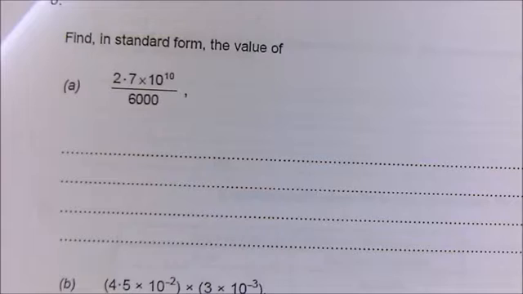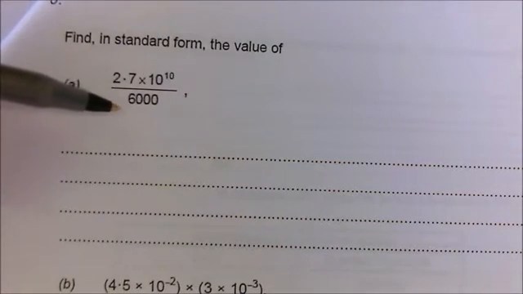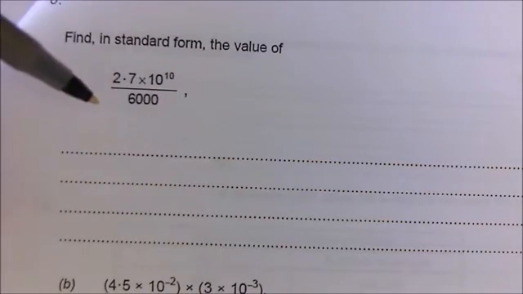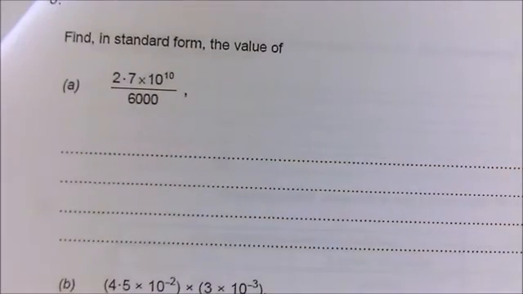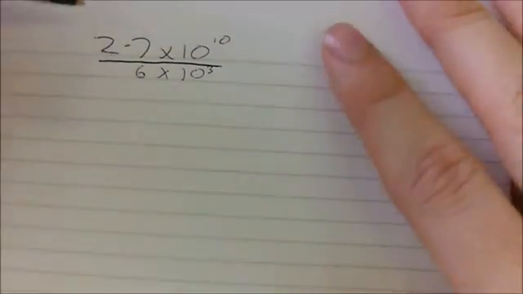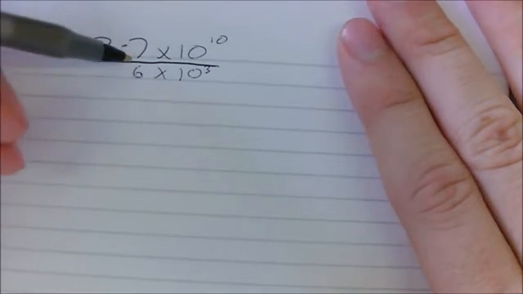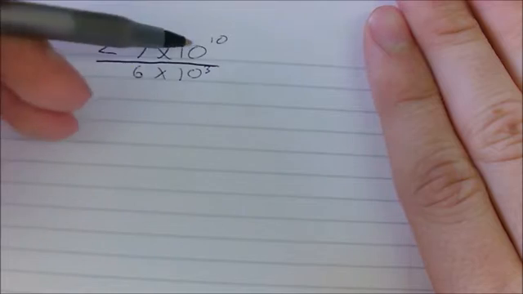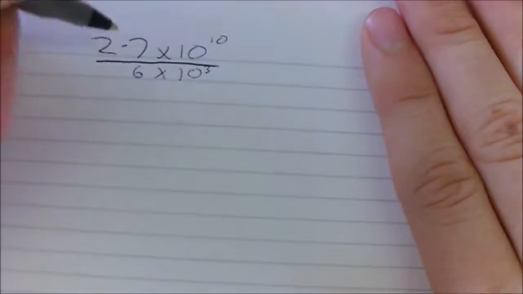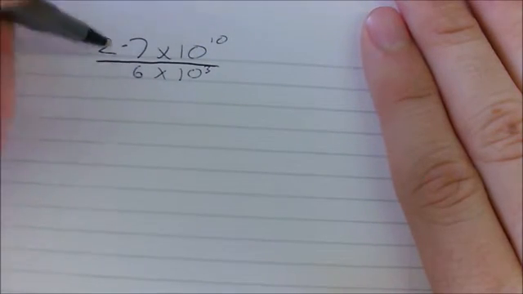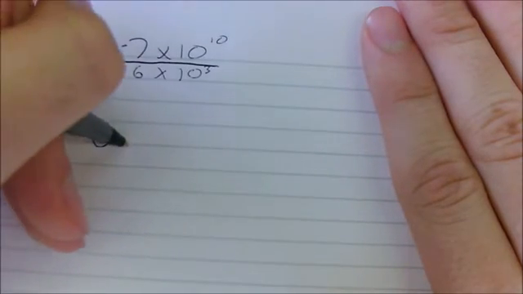So question 6 asked us to find in standard form the value of 2.7 times 10 to the power of 10 divided by 6,000. So what I would do is replace 6,000 with 6 times 10 to the power of 3 and then start the question from there. And I wrote that here. So same again though as the prior questions, we would divide the base numbers and then subtract, because we're dividing, we subtract the indices.